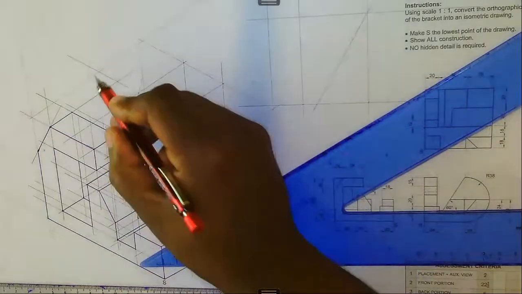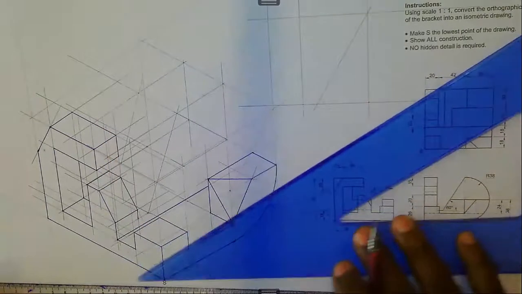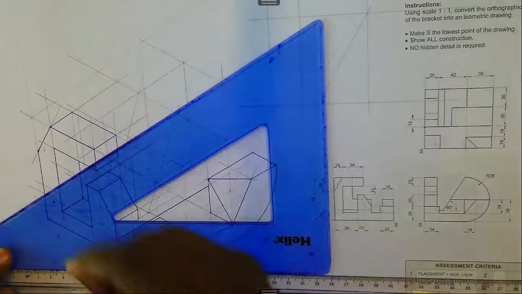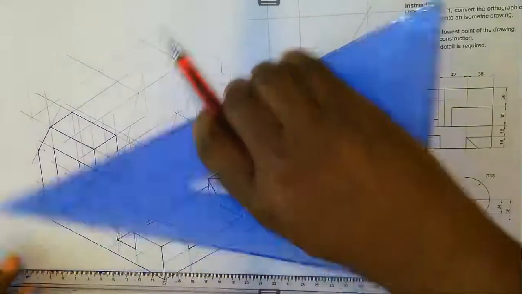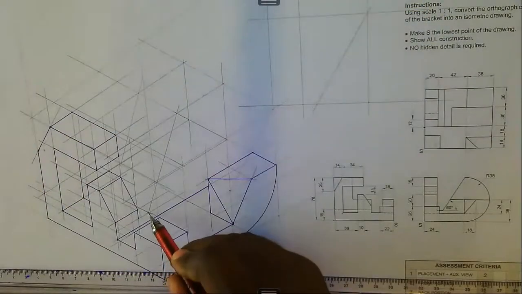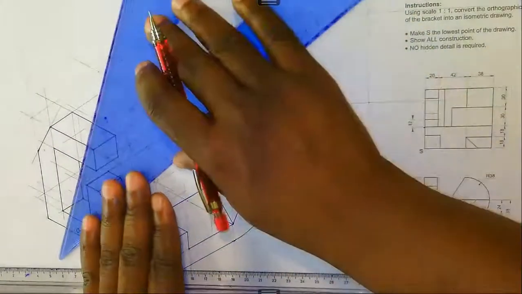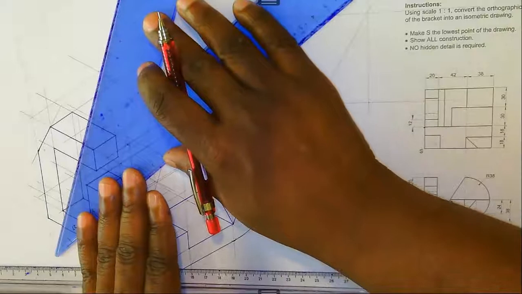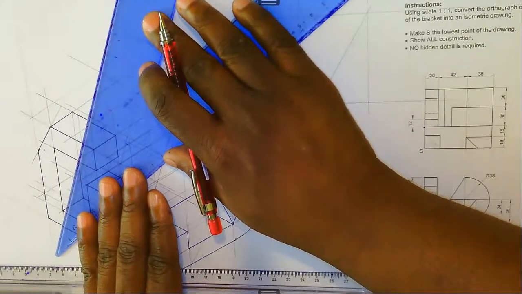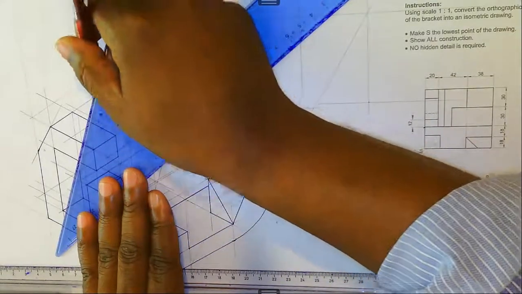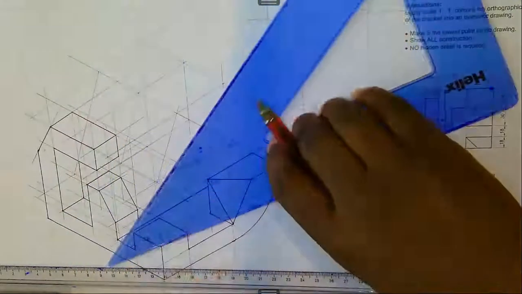Then we also need this one. So what we need to do, we need to take from the 19, we go to this side. We look for this point, which is the same as that. We also connect with this, like that.